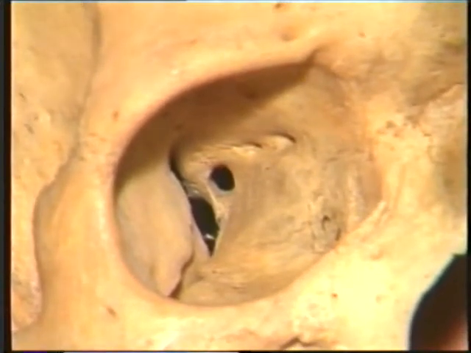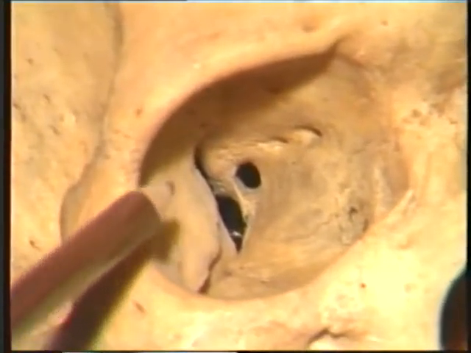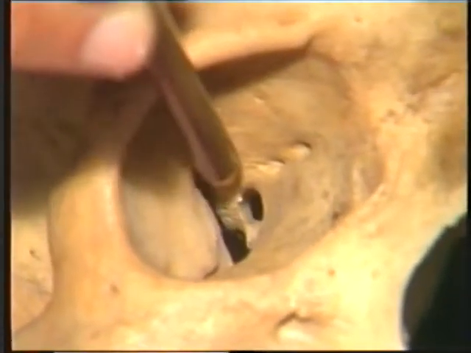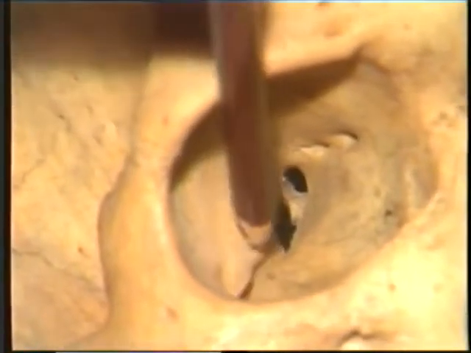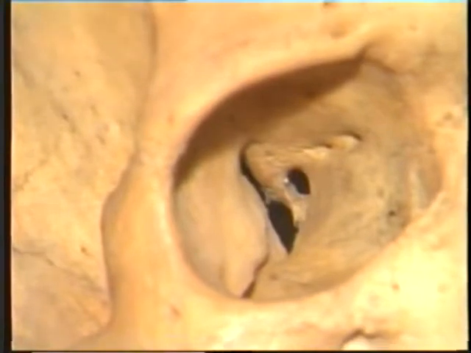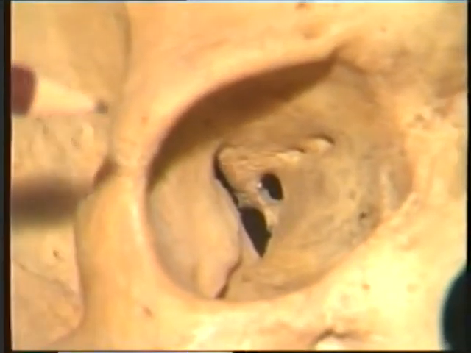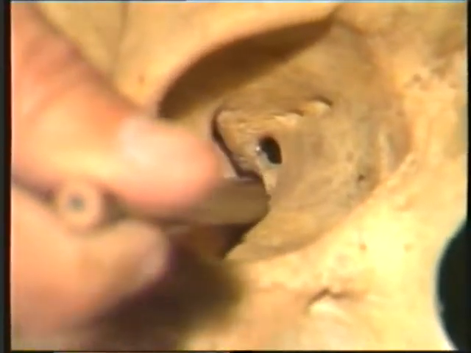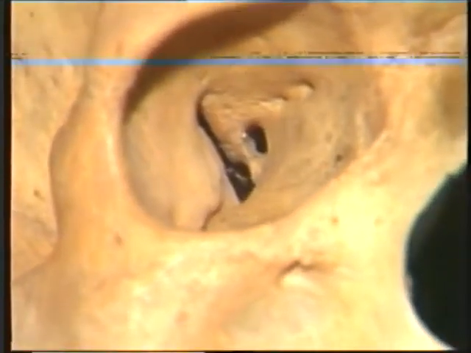The lateral wall is demarcated posteriorly by the superior orbital fissure, and the inferior orbital fissure lies below. The superior orbital fissure communicates the orbit with the middle cranial fossa and transmits the ophthalmic veins and the third, fourth, and sixth cranial nerves, in addition to the ophthalmic division of the trigeminal nerve.